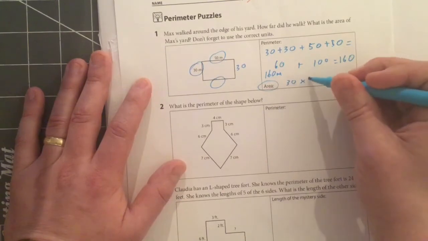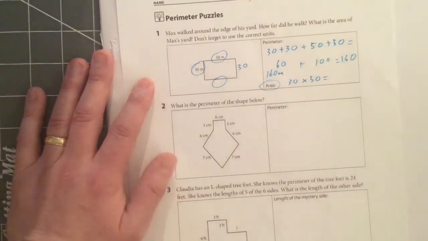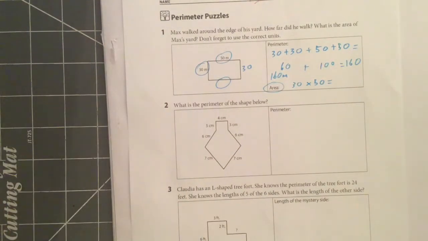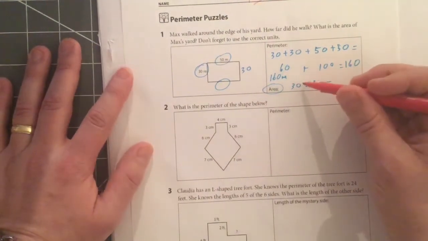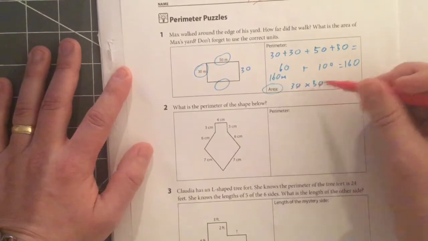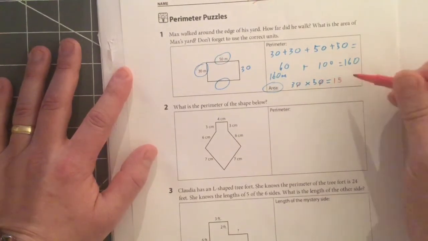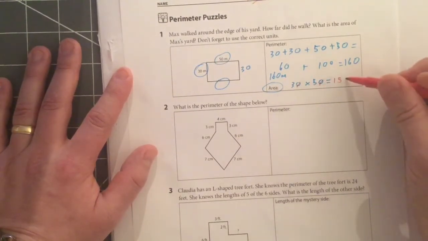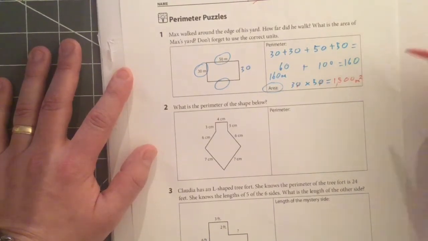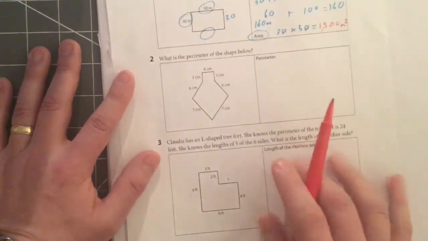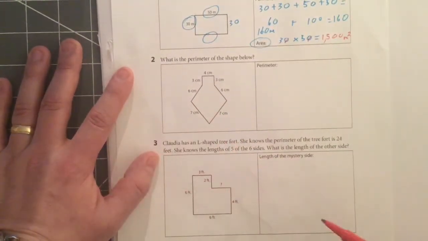Now, area is going to be 30 times 50. When I tackle area, I can often use a lot of multiplication tricks to do it. The trick I'm going to use here is to get rid of those zeros. I'm going to do 3 times 5. 3 times 5 is 15. I got rid of 2 zeros, so I have to add 2 zeros on. My answer becomes 1,500 meters squared. Meters squared. That's important.